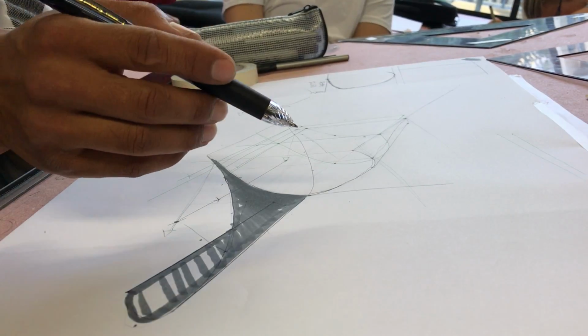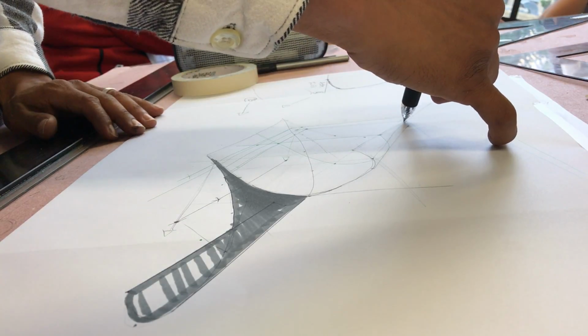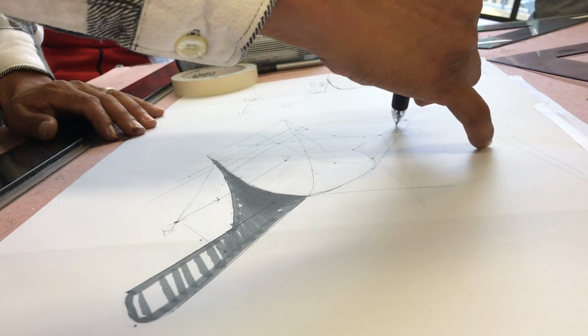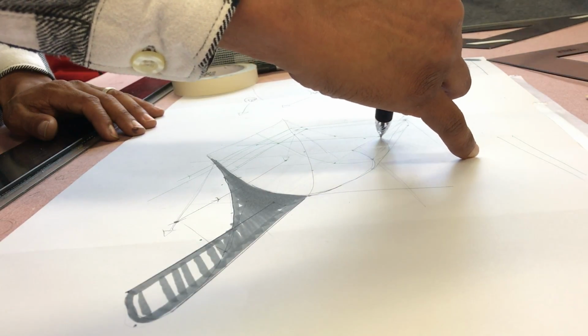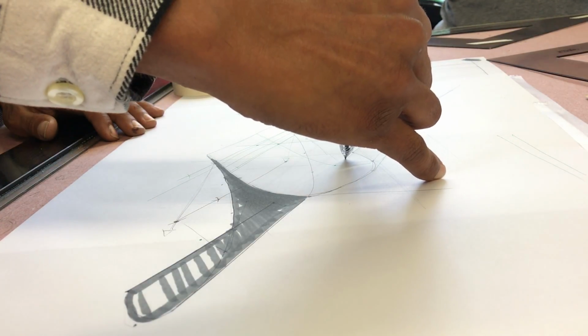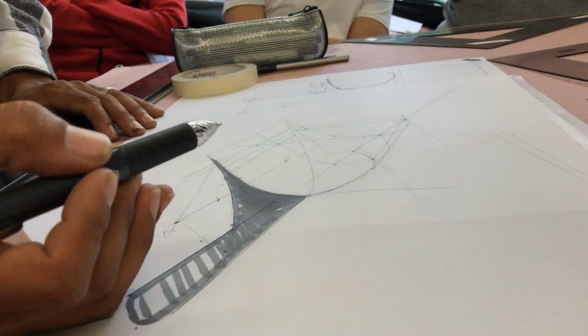So I think we're going to end up with a shadow that essentially you can't really see because of this angle of light.